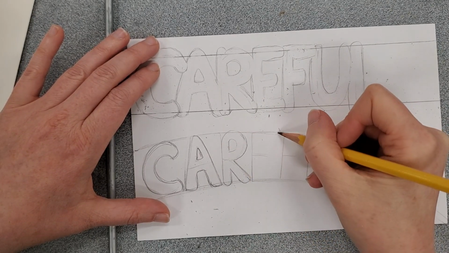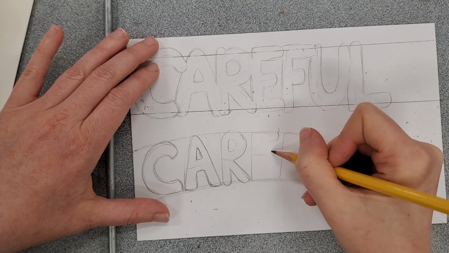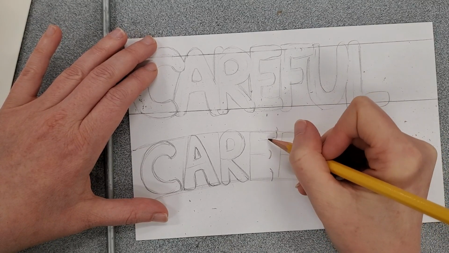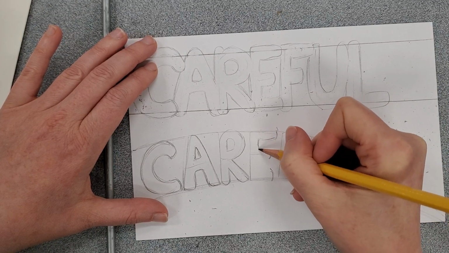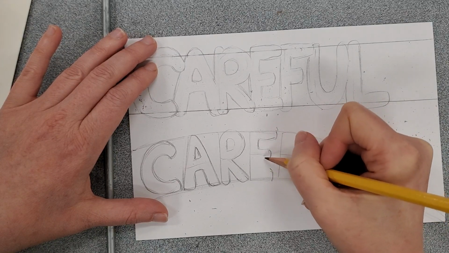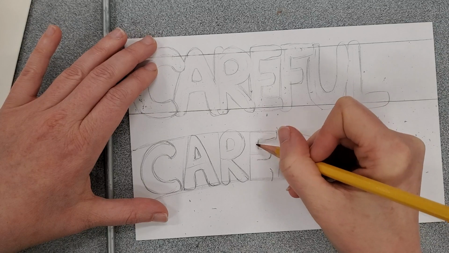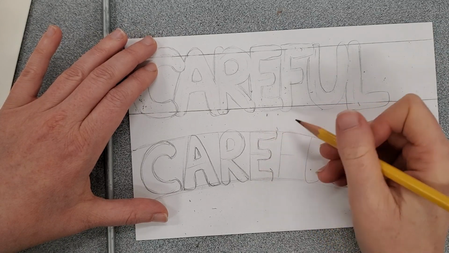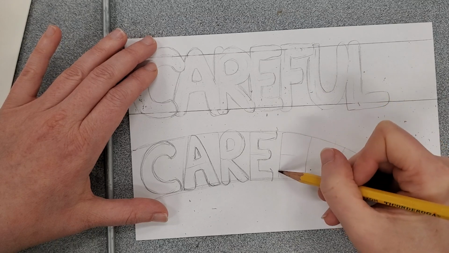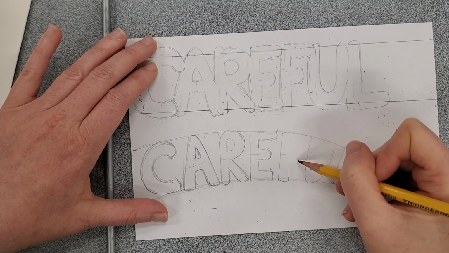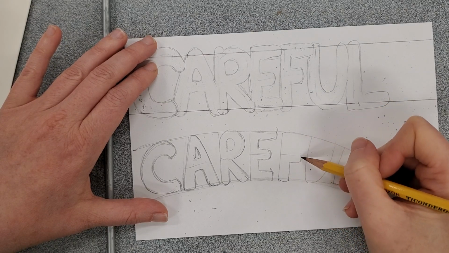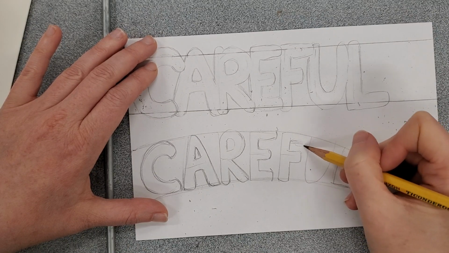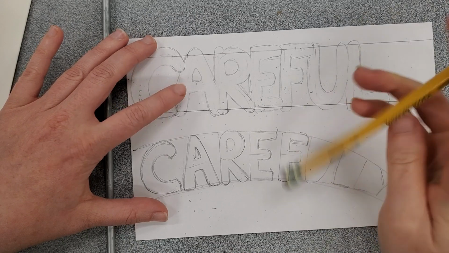R's are hard. Okay, I'm going to use the inside part of this E. Before I do that though, I'm going to just kind of curve the end cap. And I'm going to keep this equally distant. The goal is to keep this even width throughout. If one part of your letter is fatter and one is thinner, just make sure you go back and fix that.